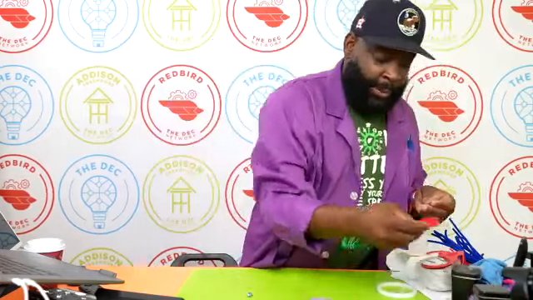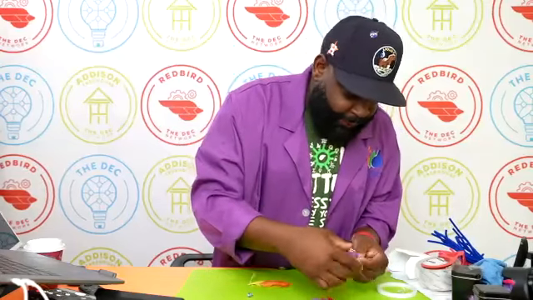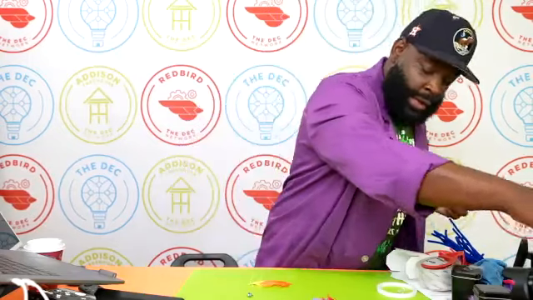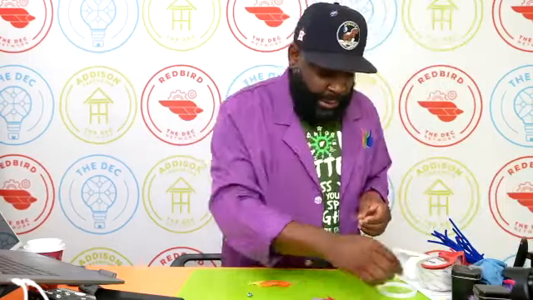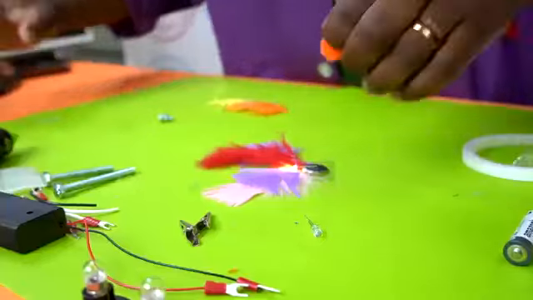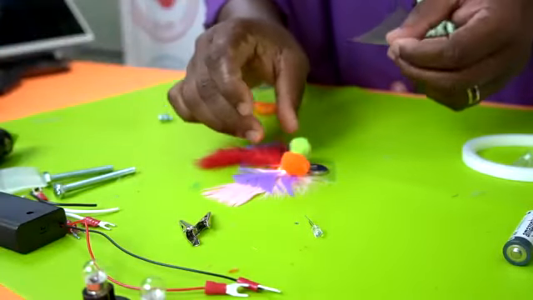So I got a couple different colors of feathers. Remember, we're making something cool and festive for Halloween. Unfortunately, I left my googly eyes, so I couldn't add googly eyes to this. But we're going to have a makeshift googly eye monster.